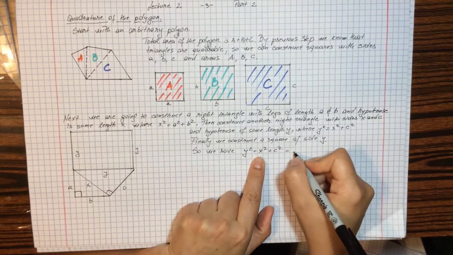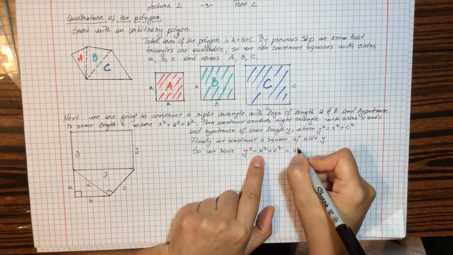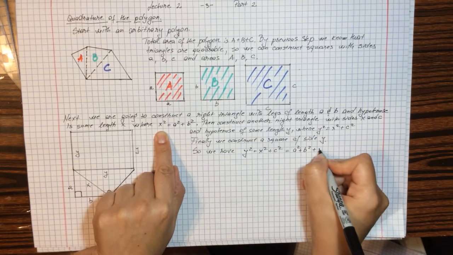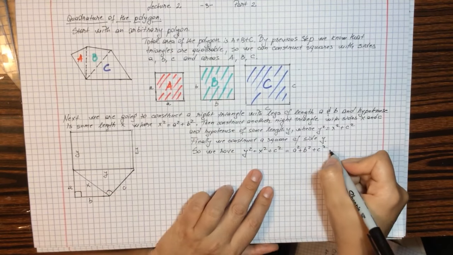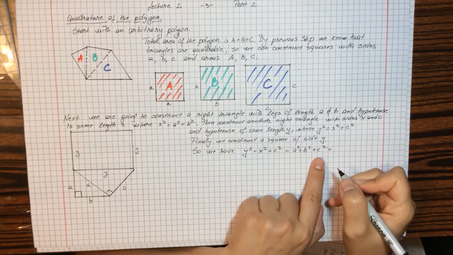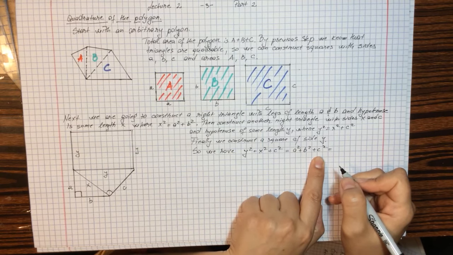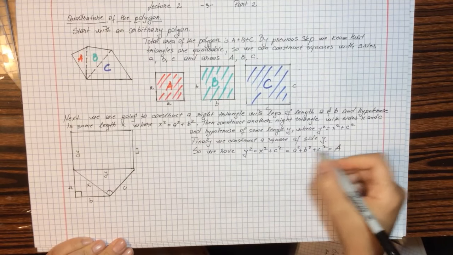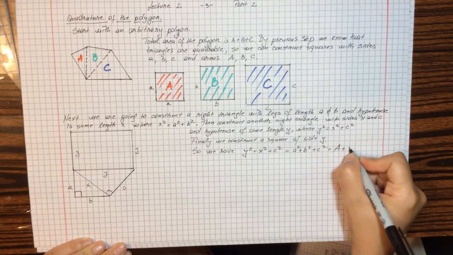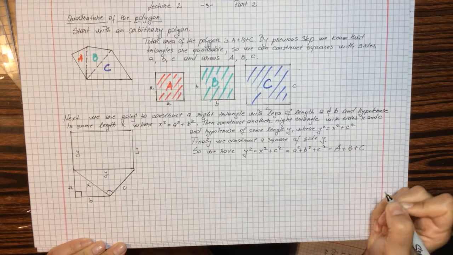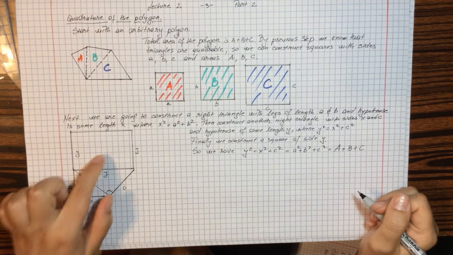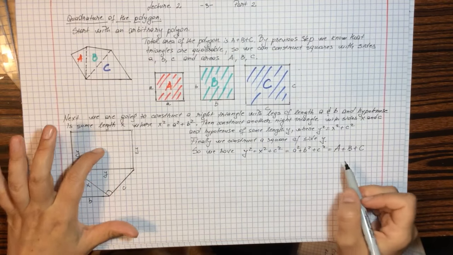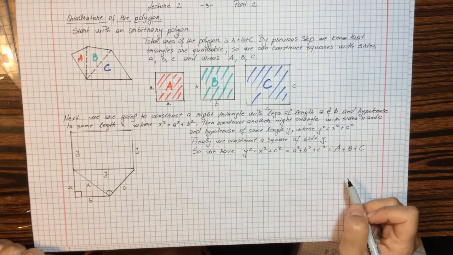So instead of x squared, I'm going to write whatever x squared is equal to: a squared plus b squared plus c squared. And a squared plus b squared plus c squared is nothing other than big area A, big area B, big area C, since these are squares. A plus B plus C. So I was able to construct a square with the same area as my polygon.